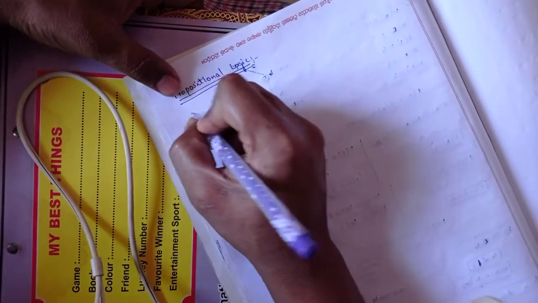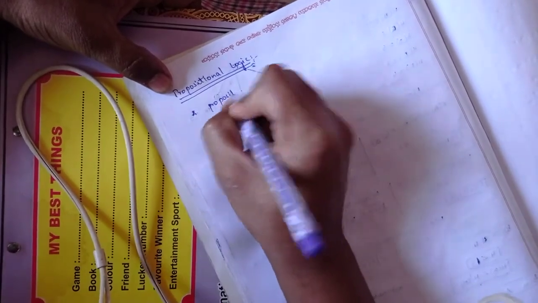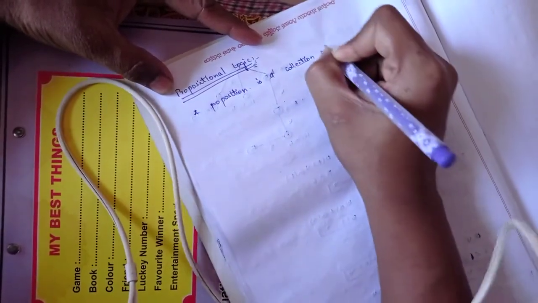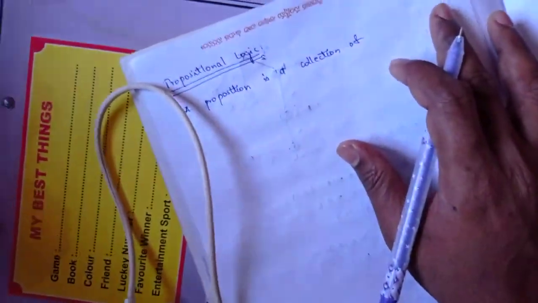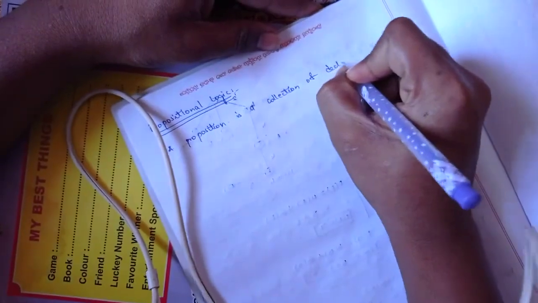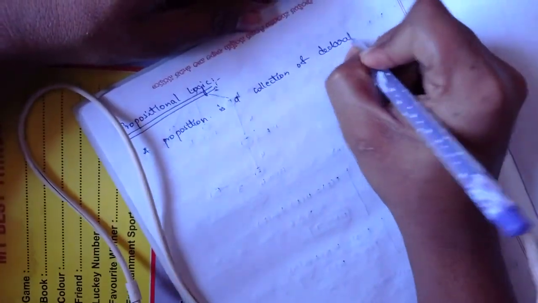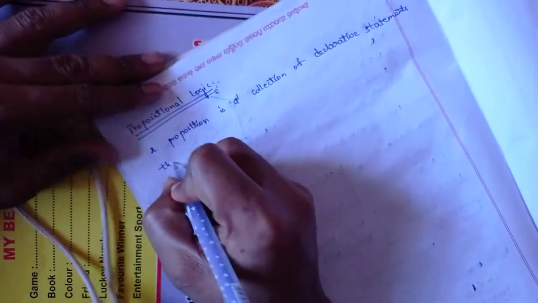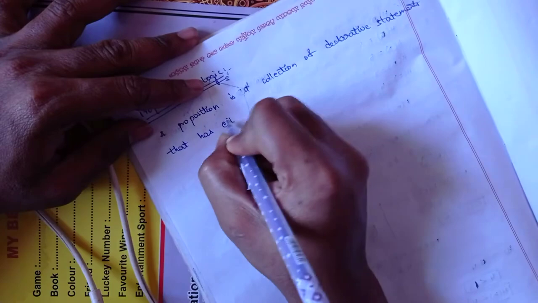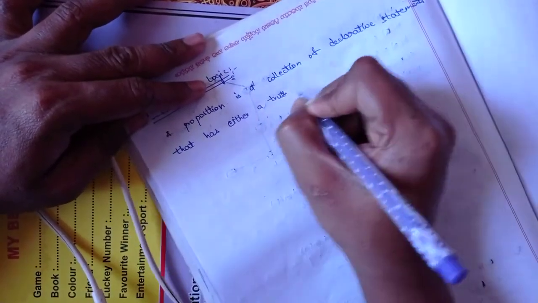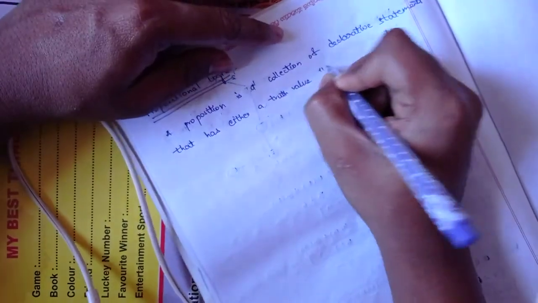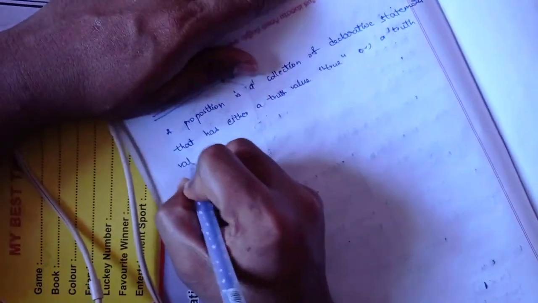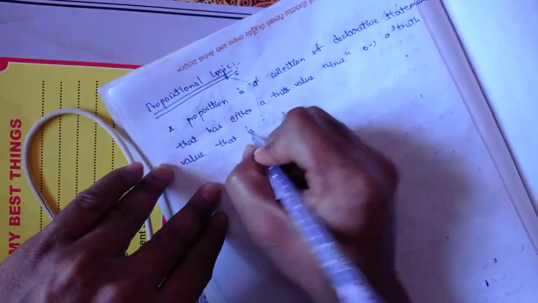So what is a proposition? A proposition is a collection of declarative statements that has either a truth value that is true, or a truth value that is false.